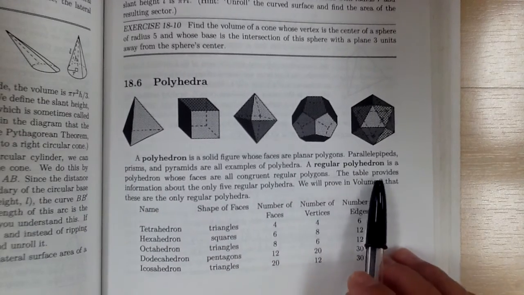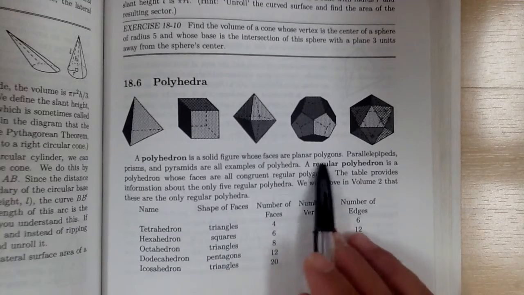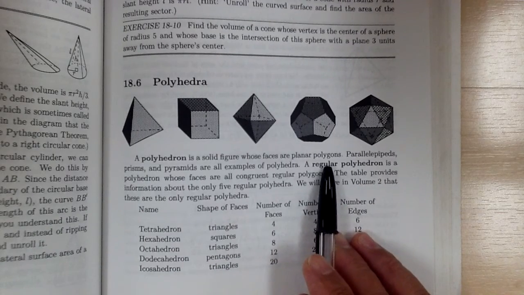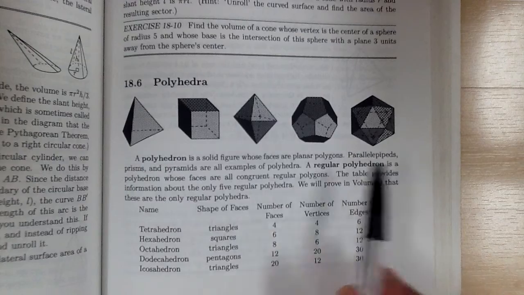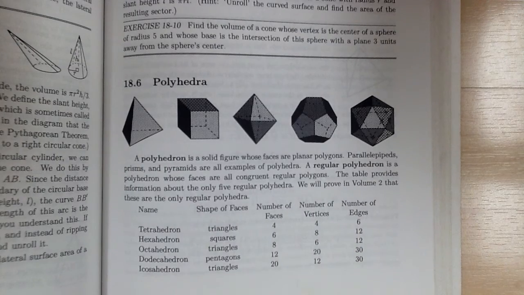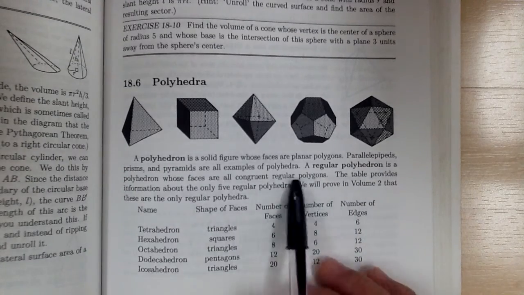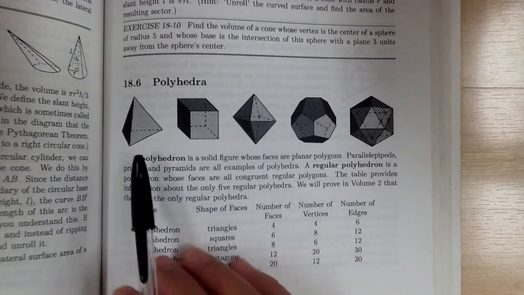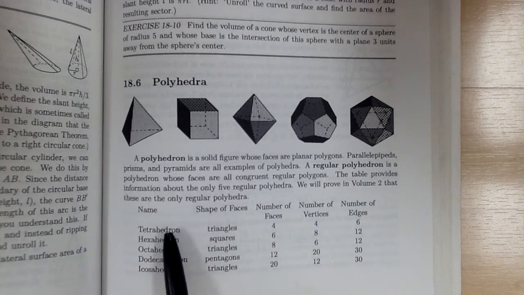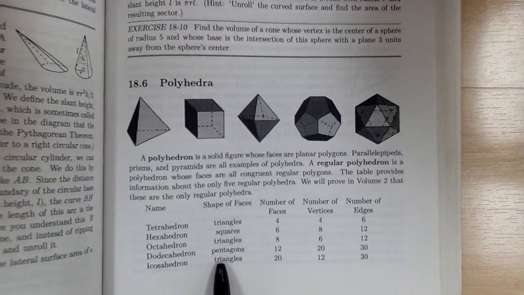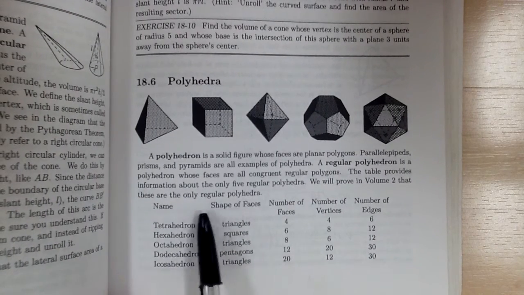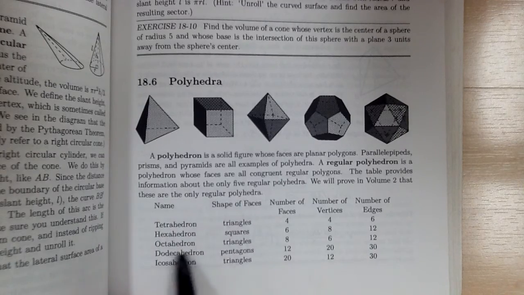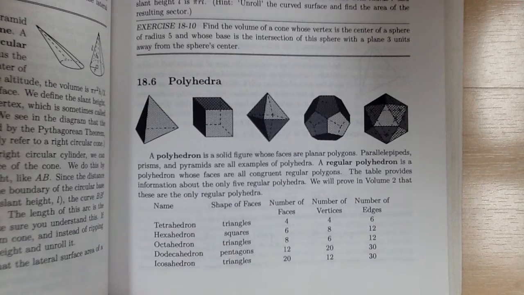A regular polyhedron, the word regular means every face is identical, or congruent. Here are some examples. They are all different types of polyhedrons, but the regular polyhedron is the one where all the faces are identical. So over here there are a few. These are the five regular polyhedra.